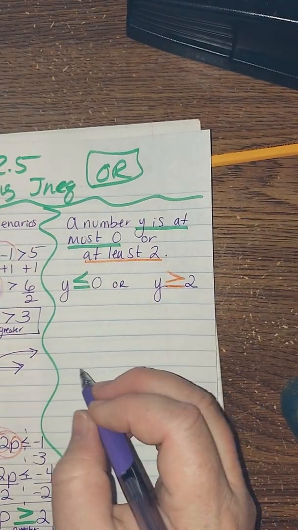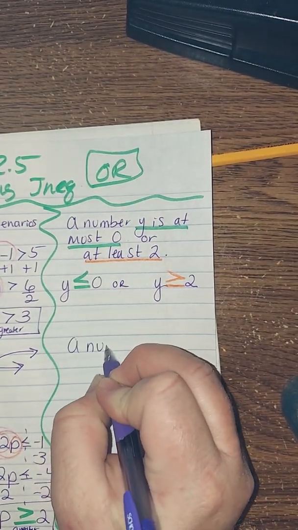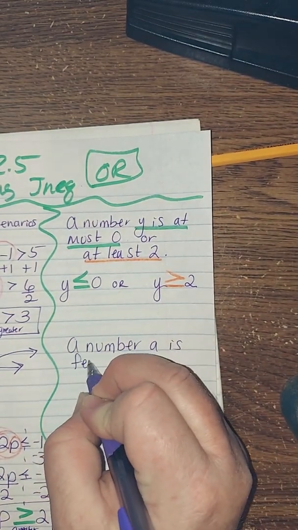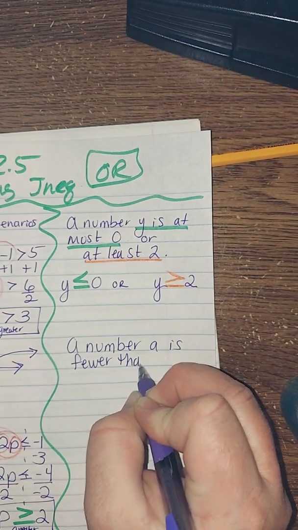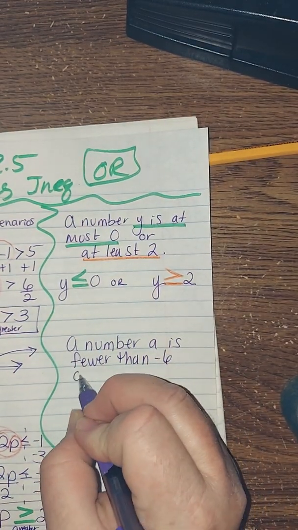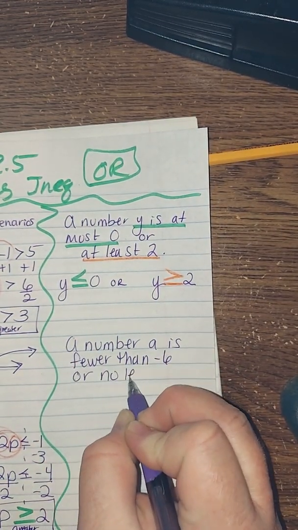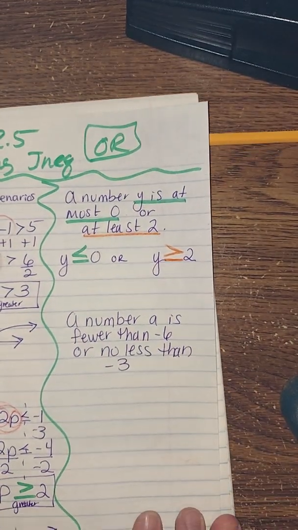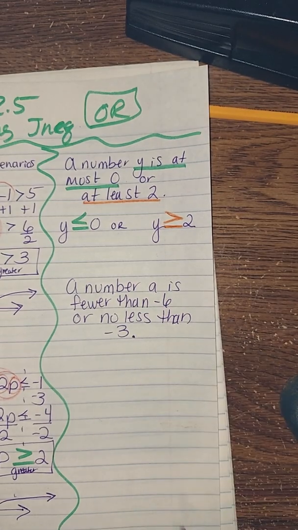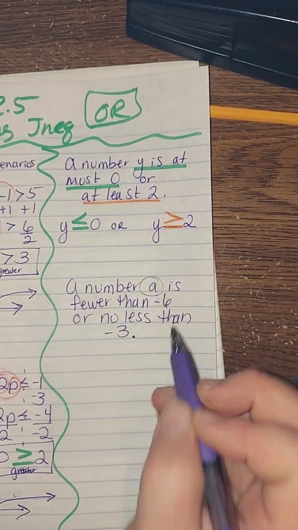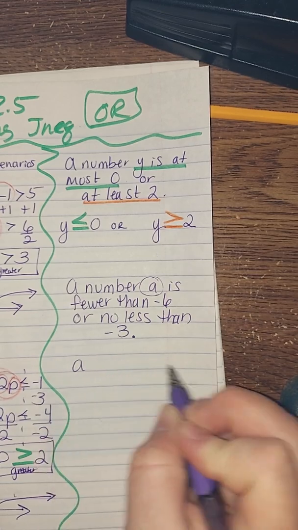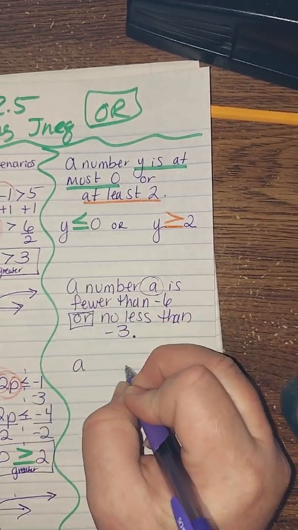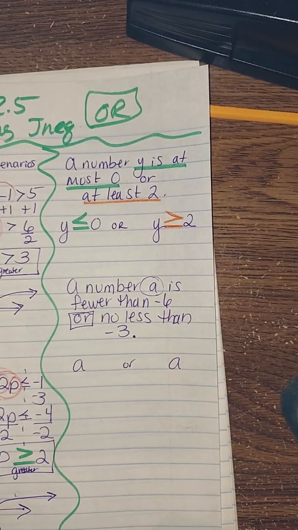Let's try it again. A number, A, is fewer than -6 or no less than -3. All right, are you ready? So a number A. Let's write A twice. Let's write our or statement in between.